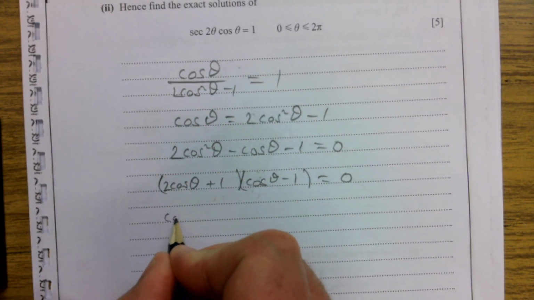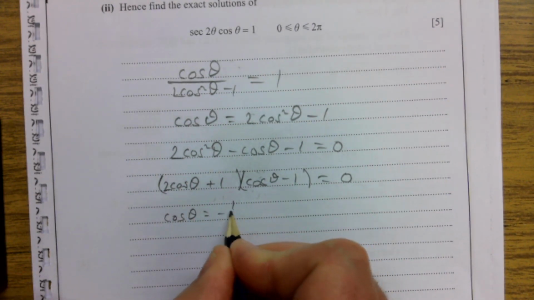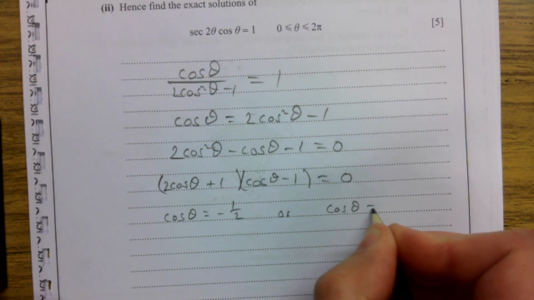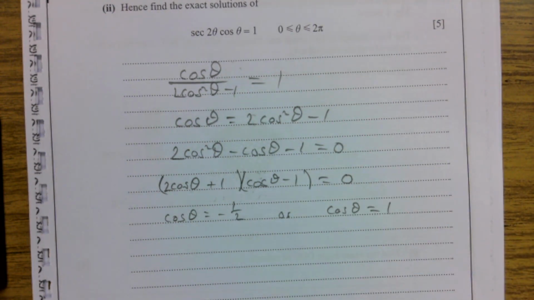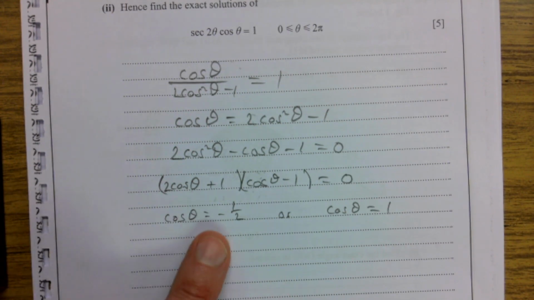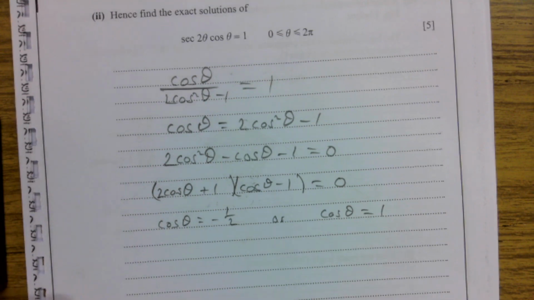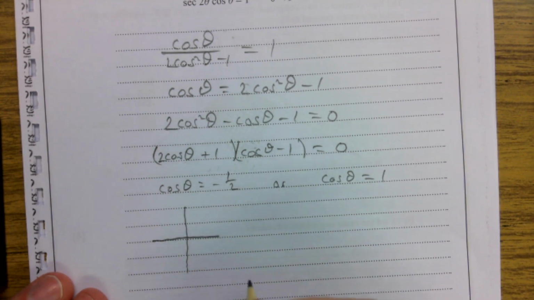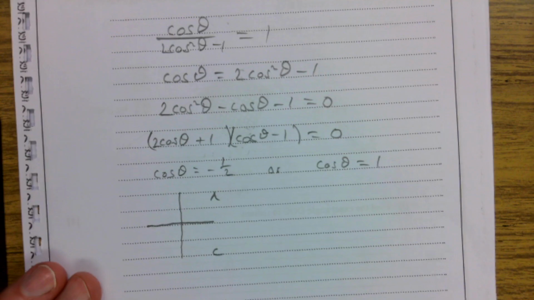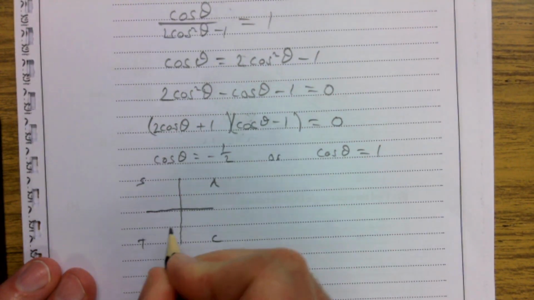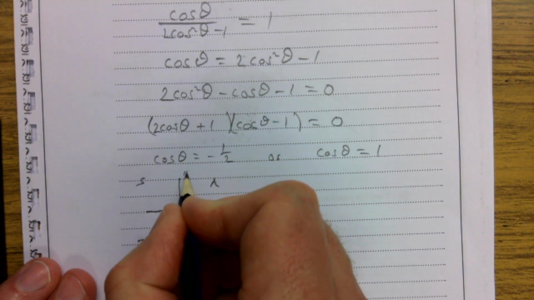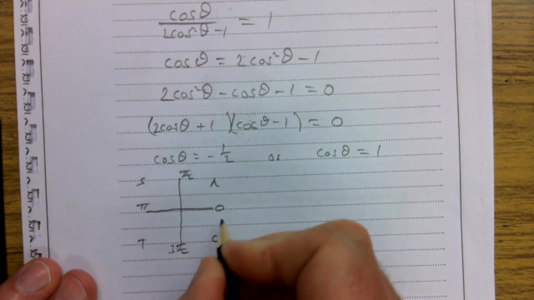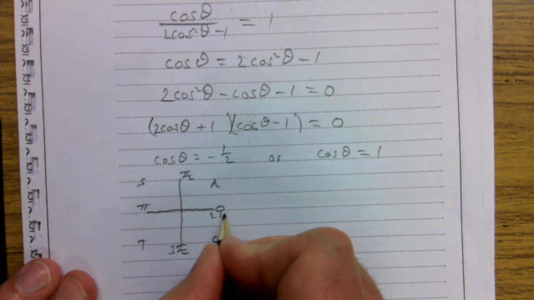So that gives me cos theta is minus a half, putting that one equal to 0, or cos theta equals 1. So there's a couple of different options for this, so I'm going to do the wee CAST diagram here and then we'll chat about this one in a wee second. So here's my CAST diagram here. So we have C A S T, 0, remember that's 90, but it's going to be pi over 2 because we're in radians. That's going to be pi, that's 3 pi over 2, and then that's going to be 2 pi.